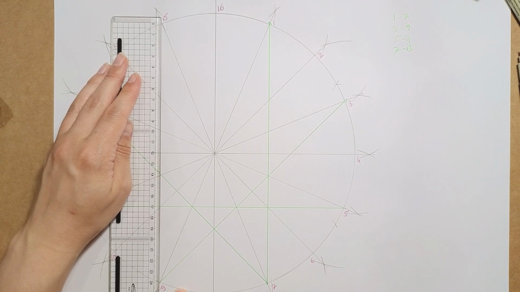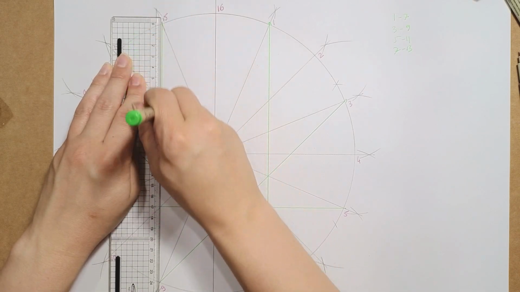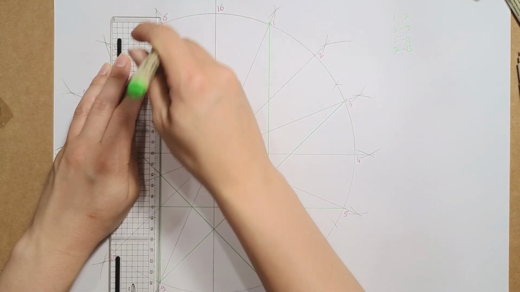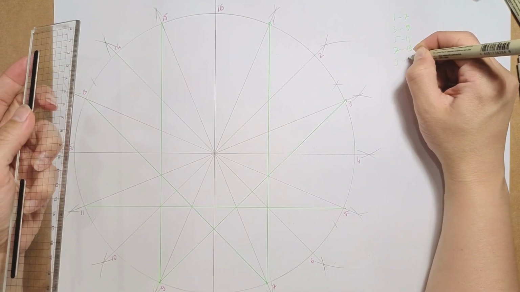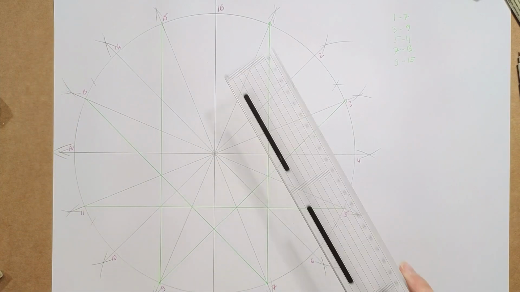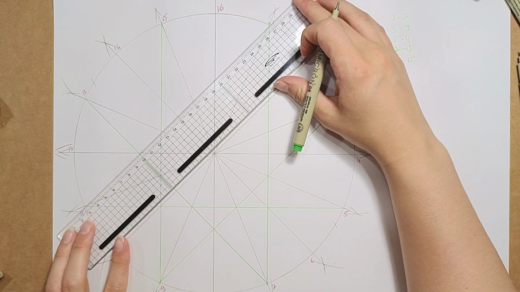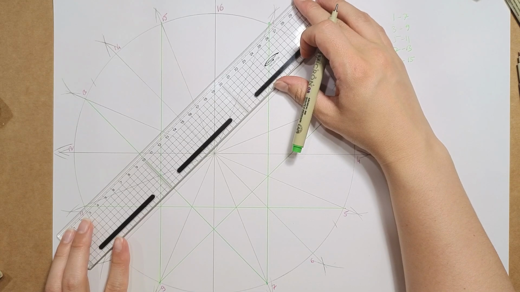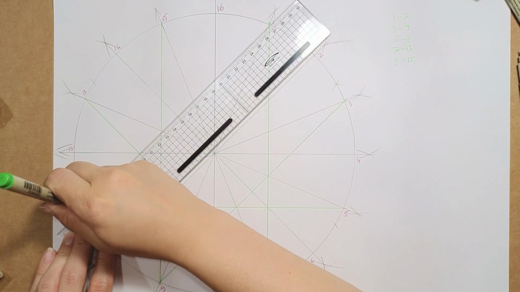9 to 15. I think we've used it in a previous pattern on the Geometry Cafe already. And then 11 to 1.